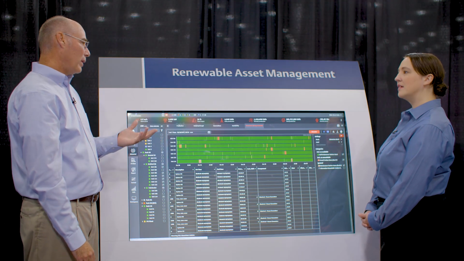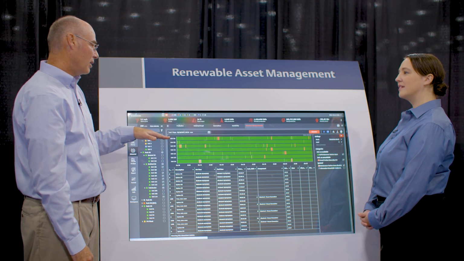And so if you have a site that has, say, 200 wind turbines at it, you have to send a report in for its operating status for 200 units. That's a lot of paperwork, a lot of manual labor. So we've incorporated that all into this software.